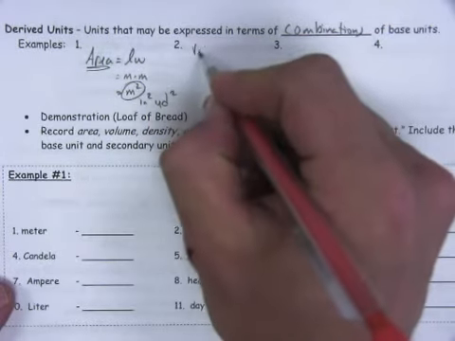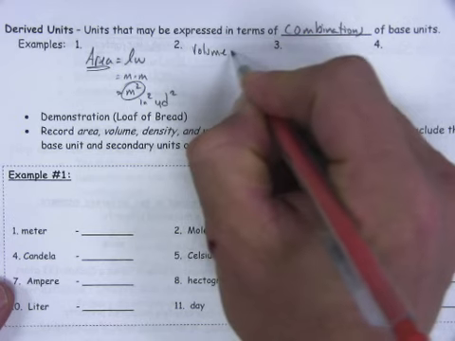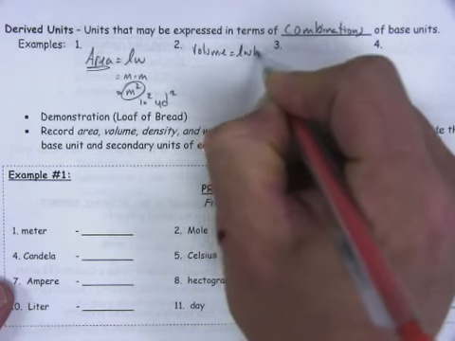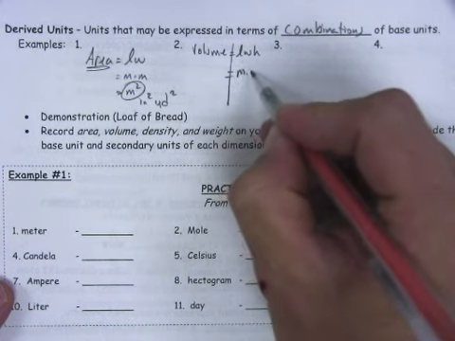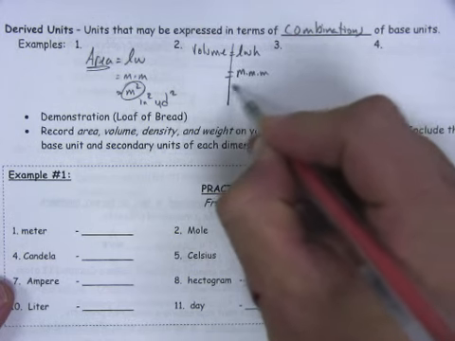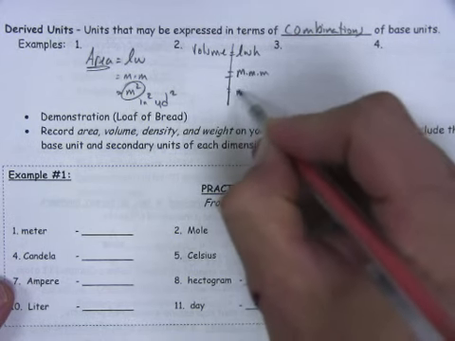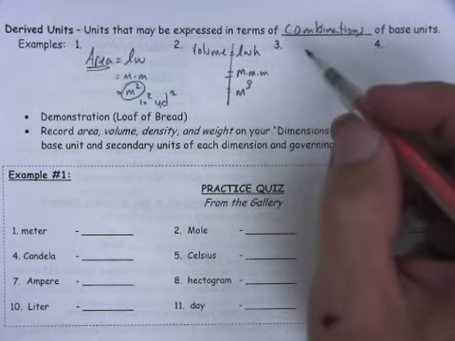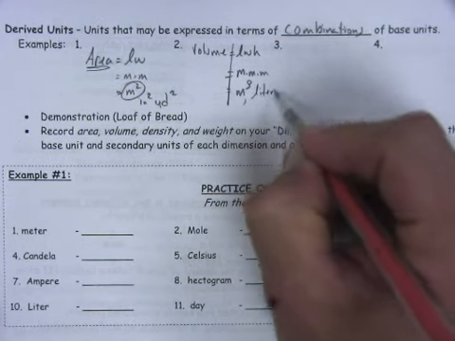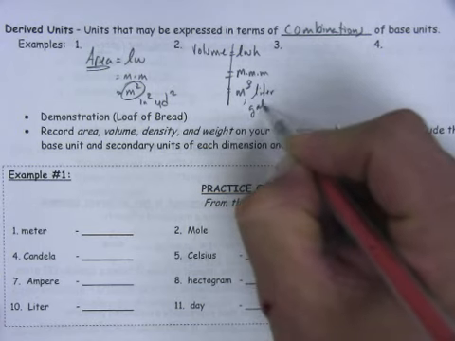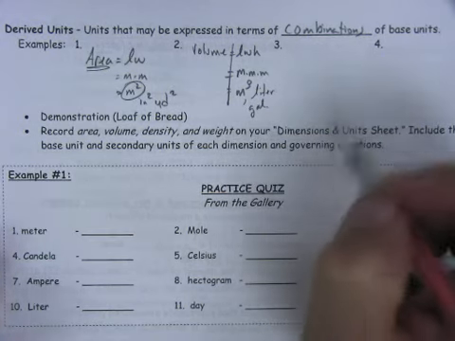Moving along, volume. You guys know that volume, or at least I hope you know, volume is length times width times height, so that'll be a meter times a meter times a meter, and meter times meter times meter is meters cubed. So that's volume. And we also have some other ones. Liter would be volume. Gallon would be volume. So volume is kind of a trickier one.